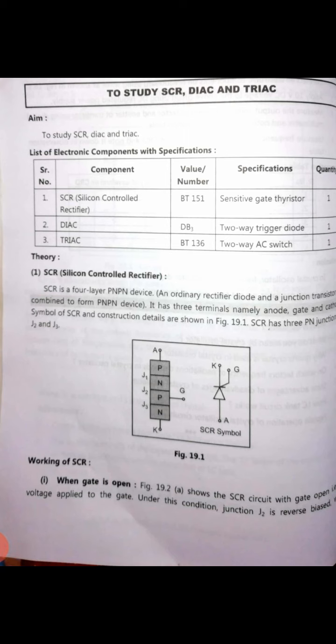Theory regarding SCR, silicon control rectifier. SCR is a 4-layer PNPN device. An ordinary rectifier diode and a junction transistor are combined to form the PNPN device. It has 3 terminals, namely anode, gate and cathode. Symbol of SCR and construction detail are shown in the figure. SCR has 3 pins. SCR has 3 PN junctions J1, J2, J3.